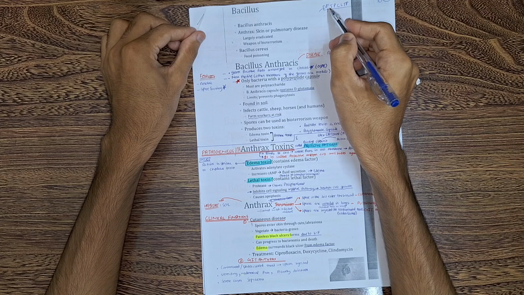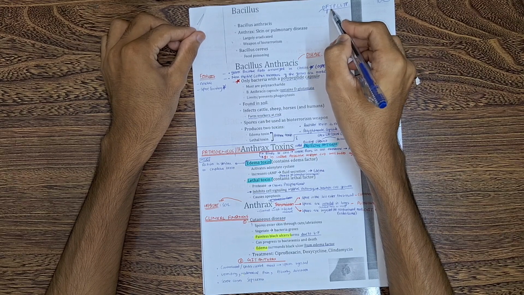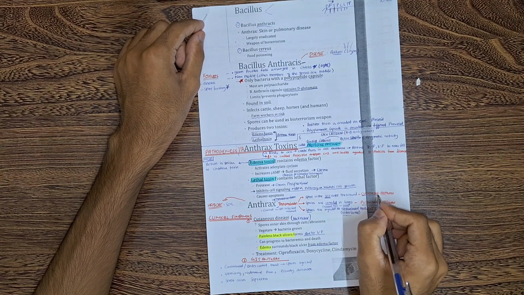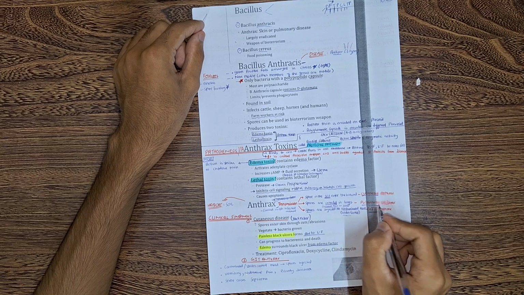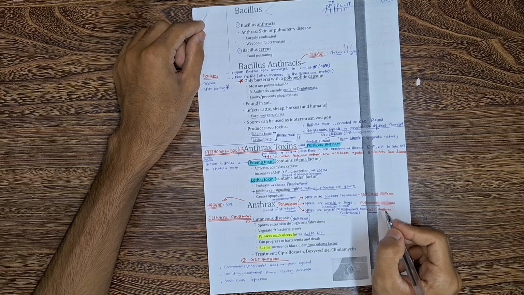Features, we have discussed. The two main important features are that it is a gram-positive rod arranged in chains and it is a spore-forming bacteria. Second and third, now we would be discussing its transmission, which occurs in three different mechanisms. The cutaneous is skin related, the pulmonary is lungs related, and the GIT is stomach, intestine, and all the other different parts of the GIT.